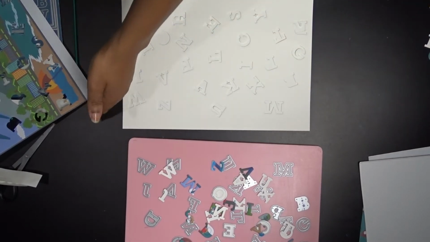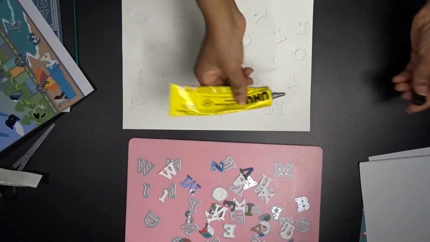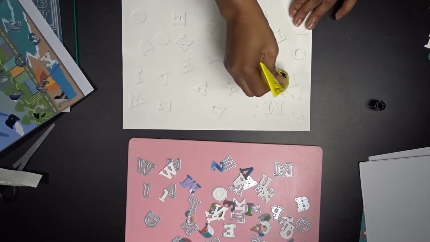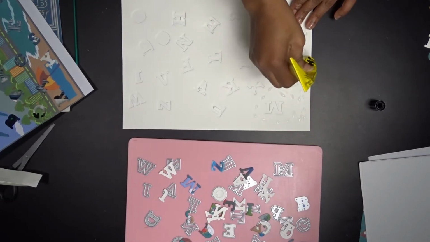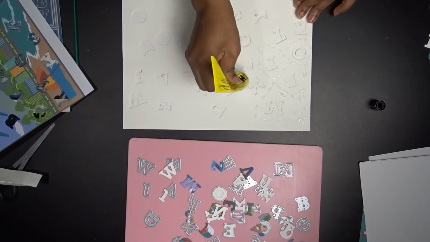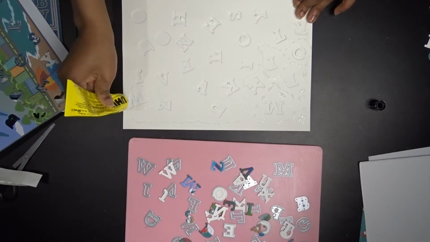If not, the lightweight part will come out because it's not glued to its coordinating card. The same thing you have to do, put it on the punch part so that you know where the glue needs to go and you don't have glue all over your work.